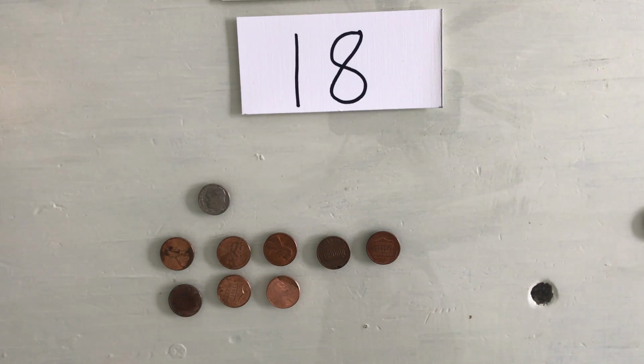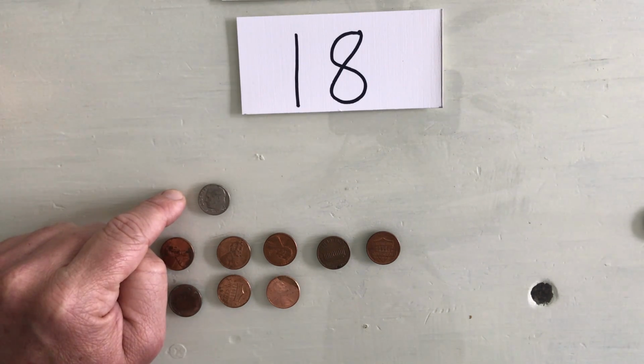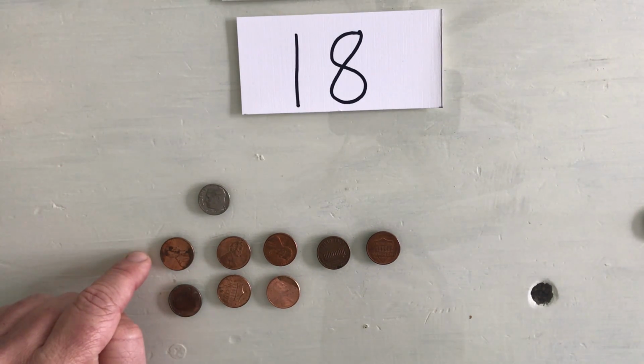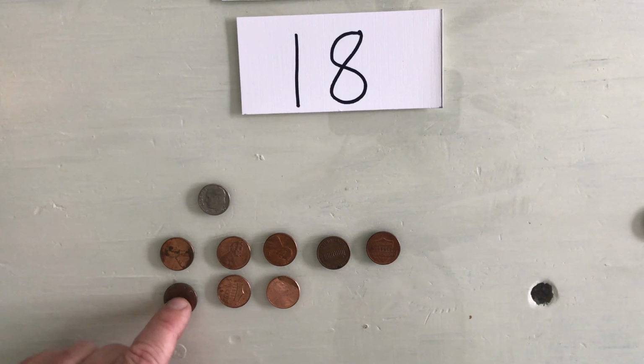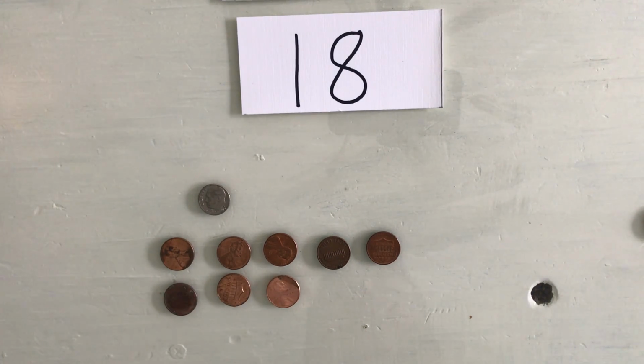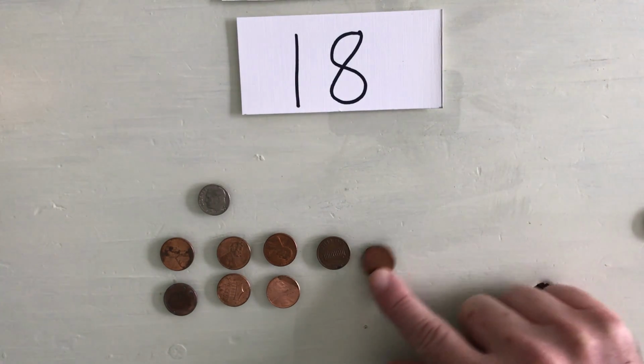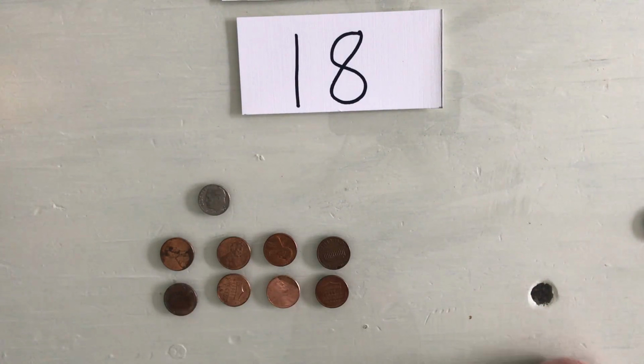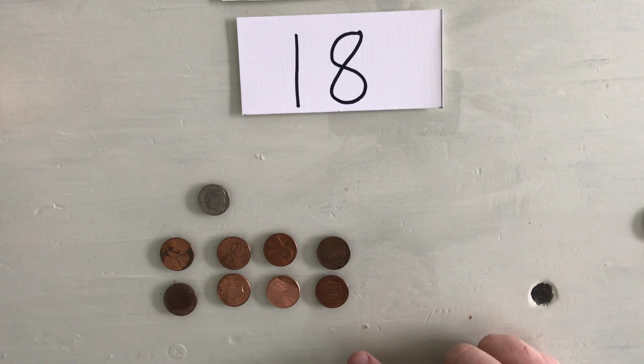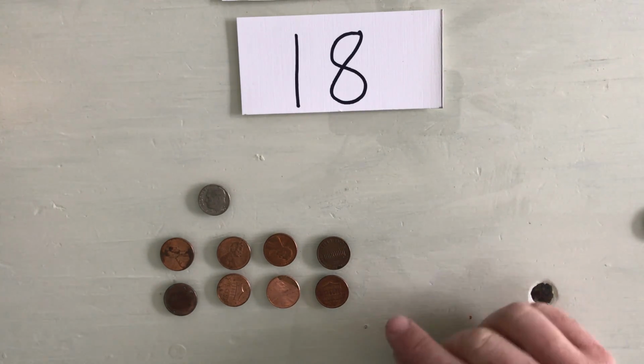Let's try it one more time. This time we're going to practice counting by 5s, by 10s, 5s, and 1s. So let's try that. 10, another 5 is 15, 16, 17, 18. I just showed 18 two different ways. Now what I want you to try is get a hold of 20 pennies, see if you can find 20 of these pennies, and 1 or 2 dimes. And what you're gonna do is try to do the same thing that I just did.